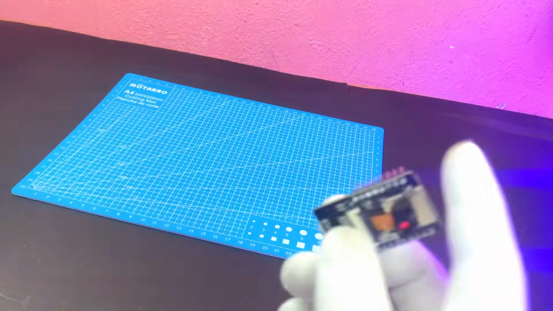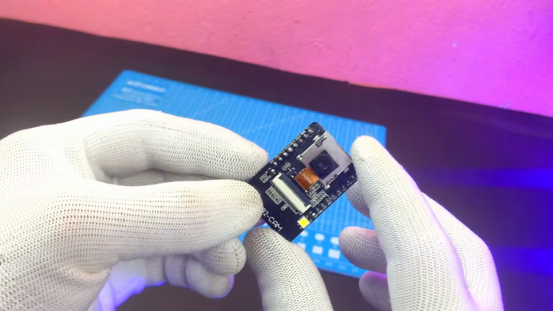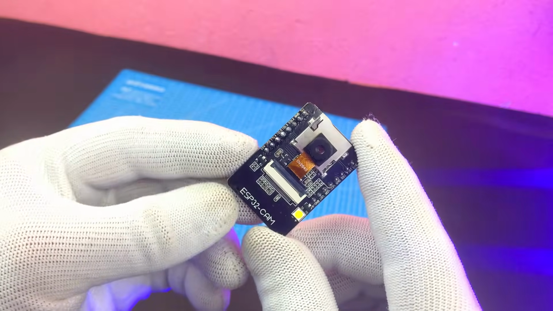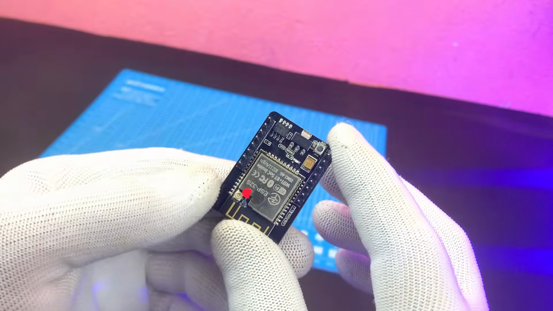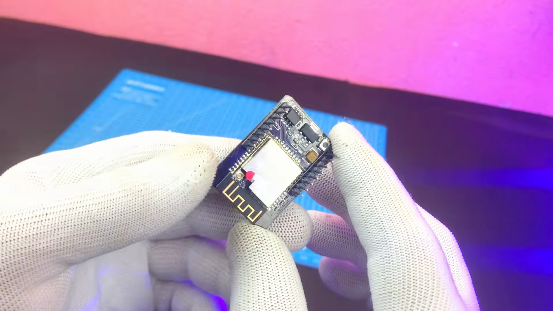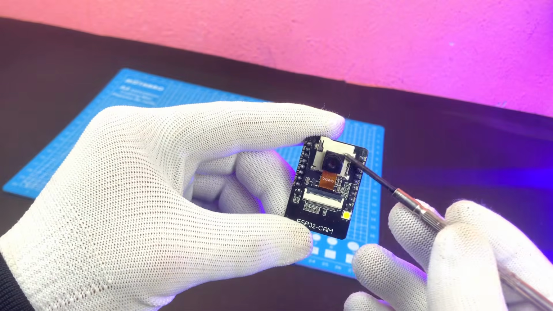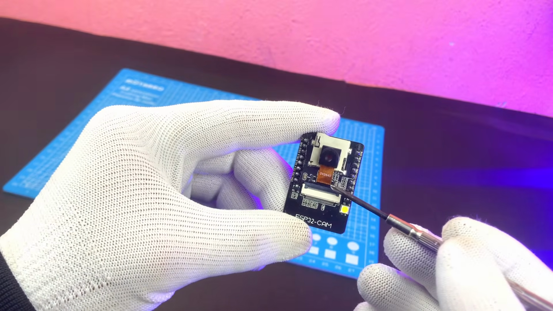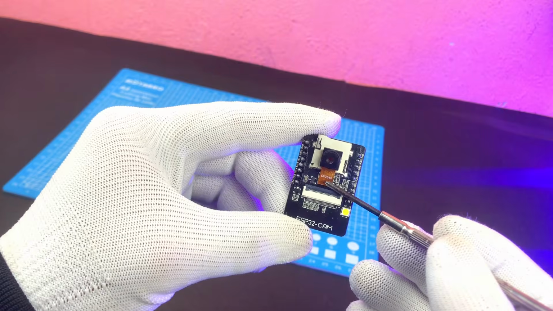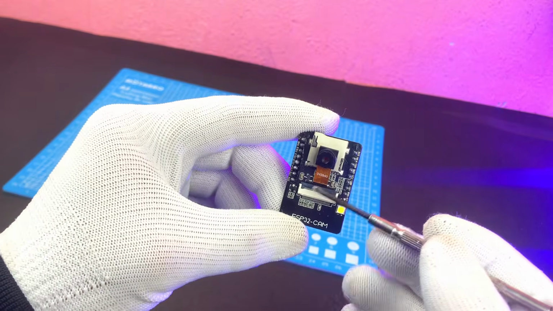Now, let me quickly explain the ESP32 camera module. The ESP32 camera is a small and powerful microcontroller board that comes with a built-in camera and Wi-Fi support. First, this is the camera module. It is used to capture images and live video streaming.